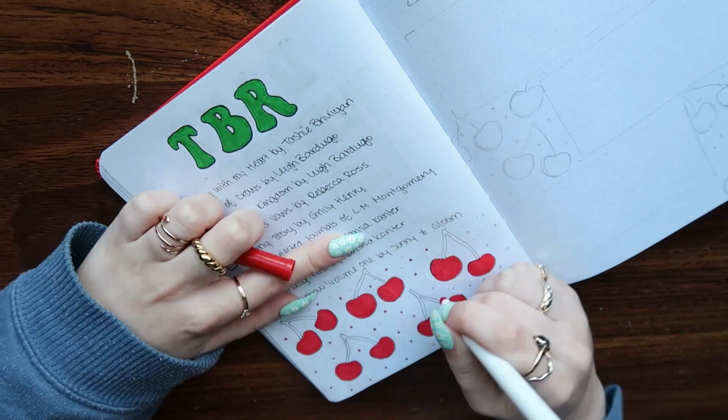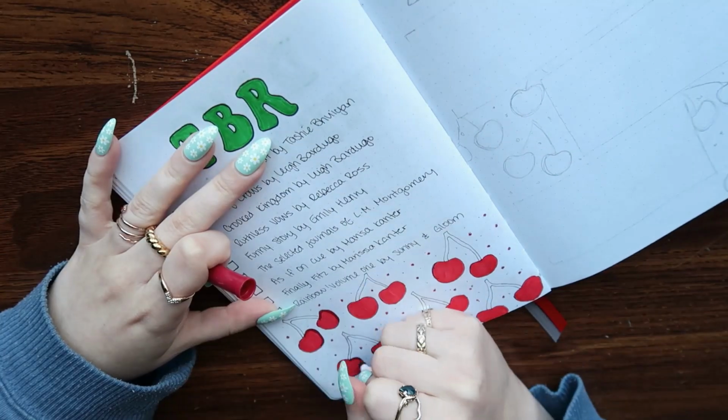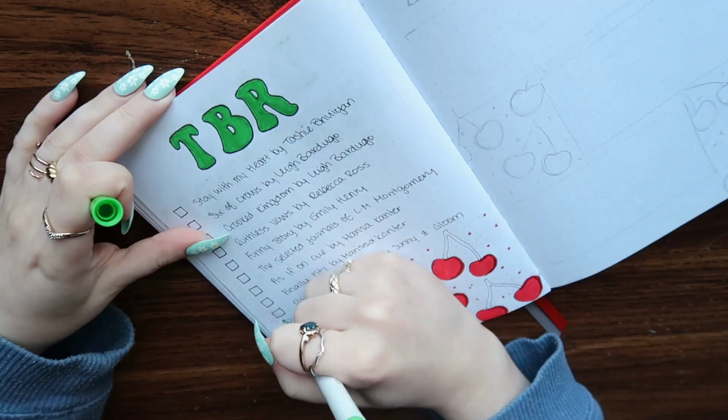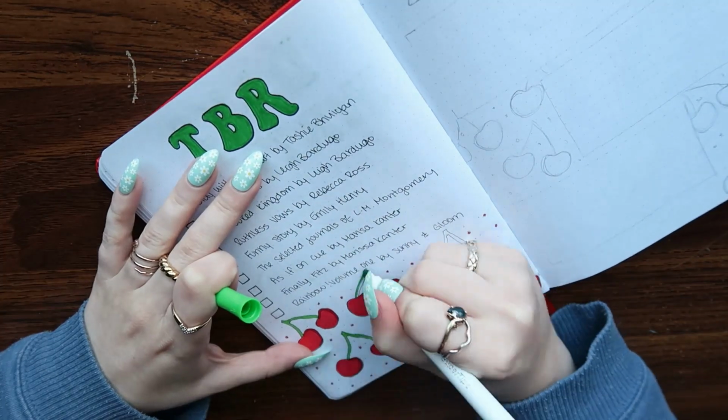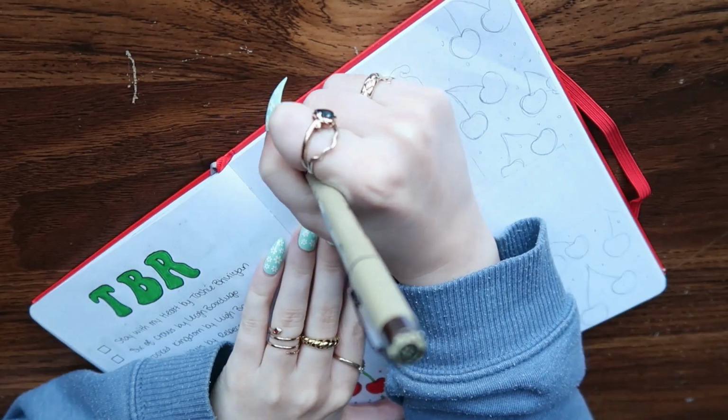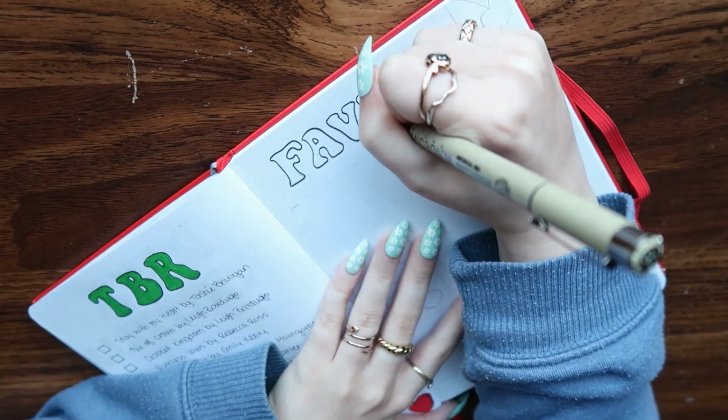I am so excited. I also can't wait to read the Besties and Books book club pick this month, which is Stay With My Heart by Tasha Bouillon. So we have lots of exciting books to read this month. Let me know what books you plan to read down below because I'd really love to know. But overall this spread is just simple, it's cute, I'm really excited to read these books.